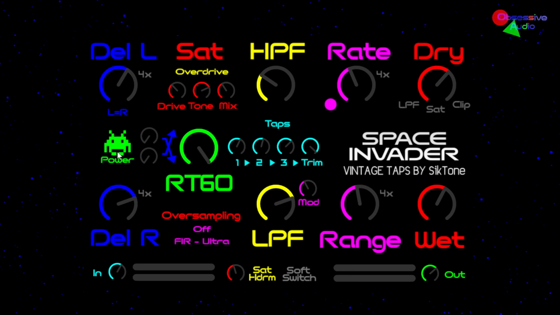So your basic controls would be like your bypass control here, this little green guy, input level, output level, dry level, wet level. You can send the dry level to the filters, which are over here, high pass and low pass filters.